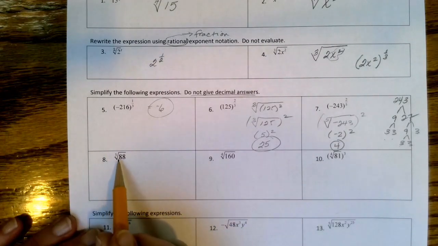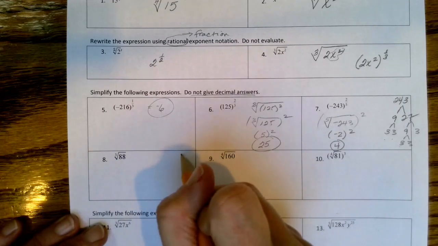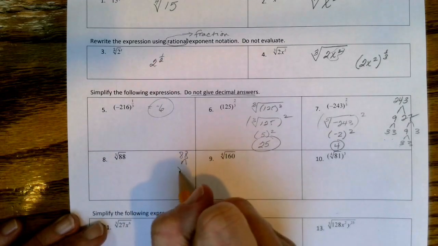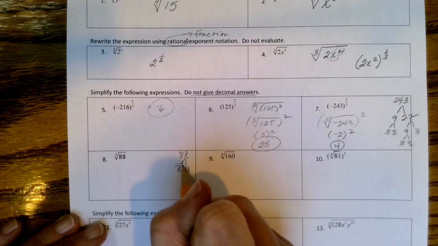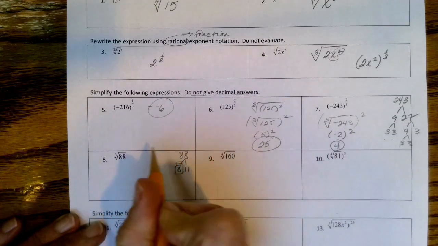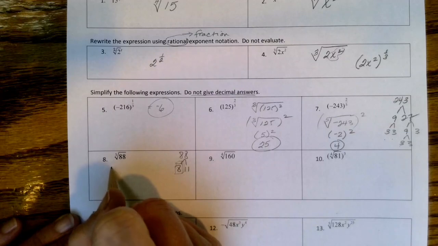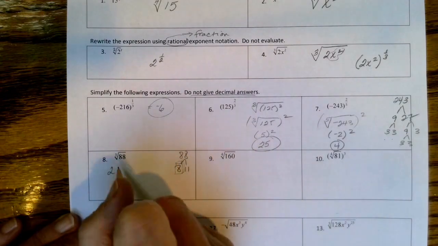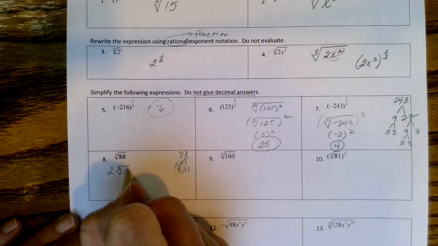All right, the third root of 88. I know 88 is 8 and 11, and I know this is a perfect cube of 2. So I know I end up with 3 factors of 2 coming out, and that 11 is stuck inside.